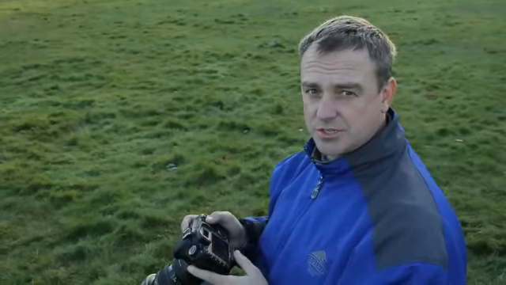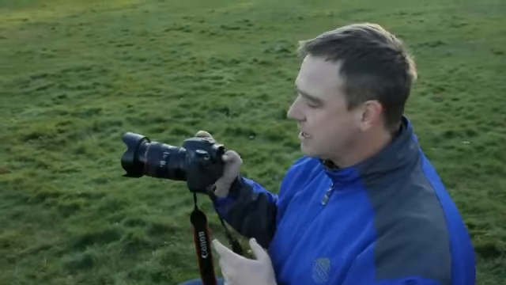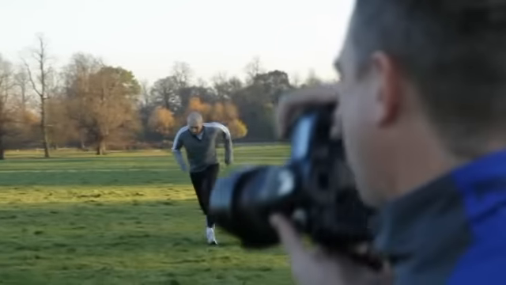So now I'm going to set the shutter speed to a 60th of a second, which is a much slower shutter speed, and as Lee comes running into the image, he will blur across the frame. So let's go. Okay, Lee?